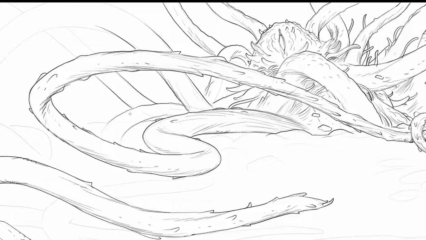Again, I want this to be clean. Just being able to see this on the second monitor, I'm often surprised the difference this sort of thing makes.